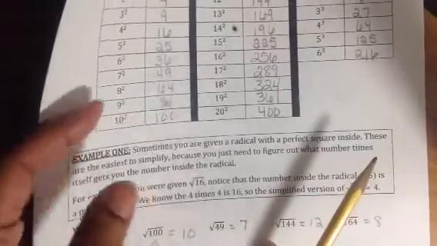Alright? But if you flip over and turn to example number 2, sometimes you're given a radical that does not contain perfect squares. And these aren't really difficult to do, but it does involve a little more work because we don't have a perfect square, so how do we simplify it?